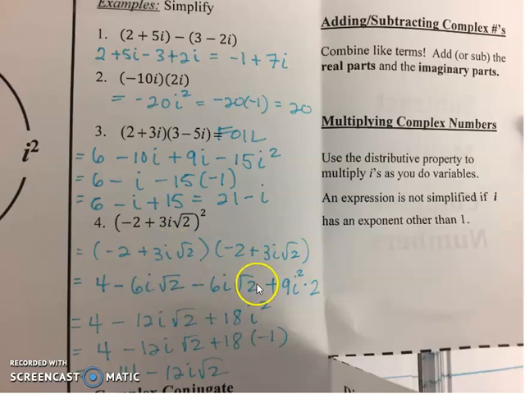So when I put my two imaginary parts together, I get negative 12i root 2. This 9 times 2 becomes 18, but then my i squared has to be replaced with negative 1. 18 times negative 1 is negative 18, and then 4 minus 18 will become negative 14, and then I'll leave my imaginary part minus 12i root 2.